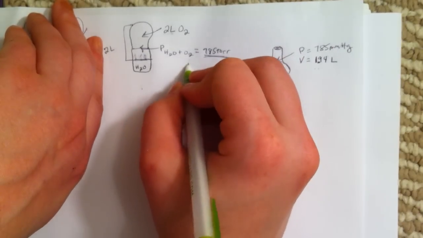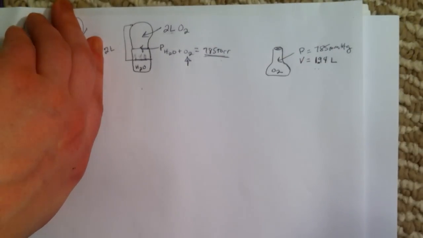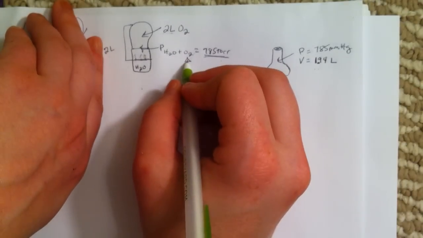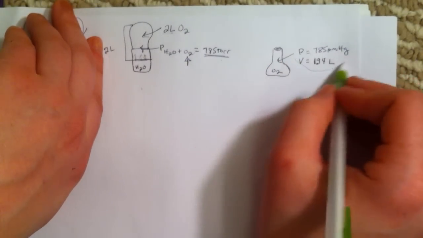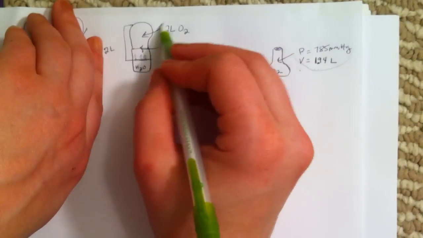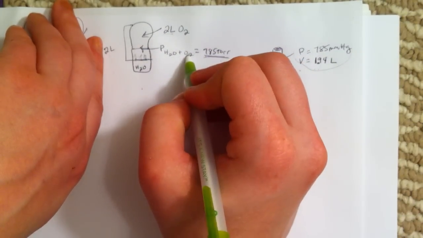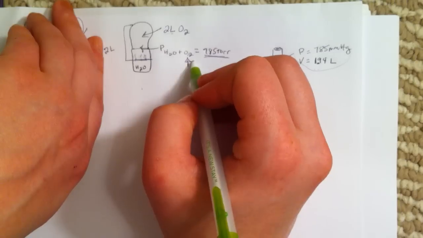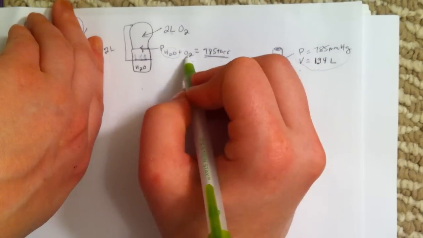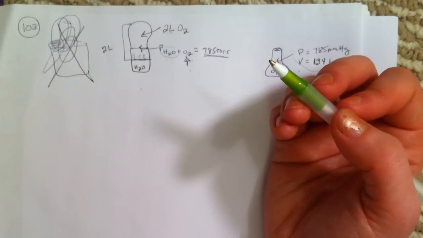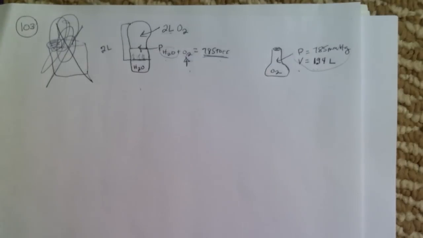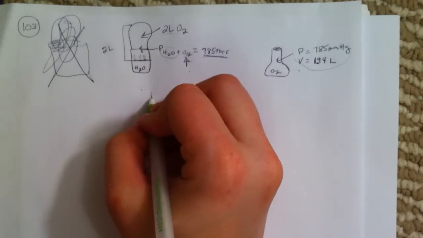So what I'm trying to find is just the oxygen pressure, because I know its conditions here and I know its volume here. I can work backwards and find its oxygen pressure, and if I know that, then I have the total and the oxygen, and I can finally solve for just the water, which I know is going to be very, very small.